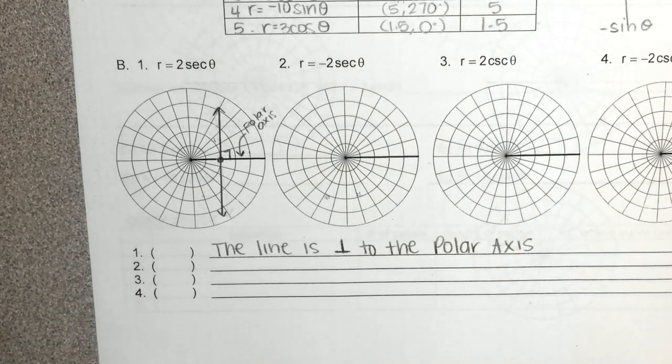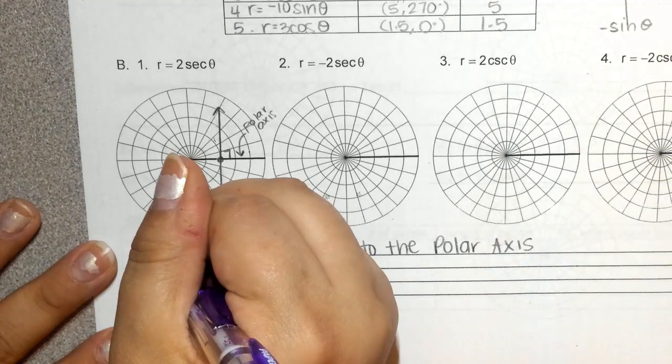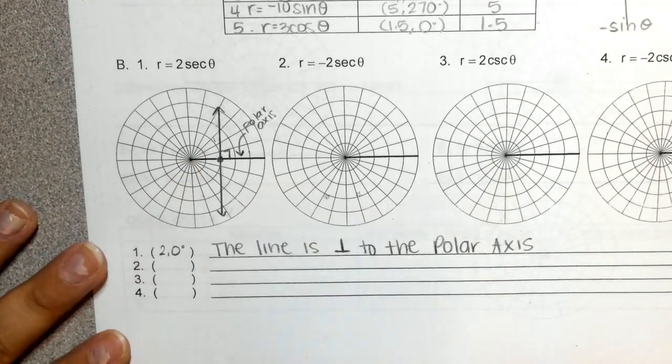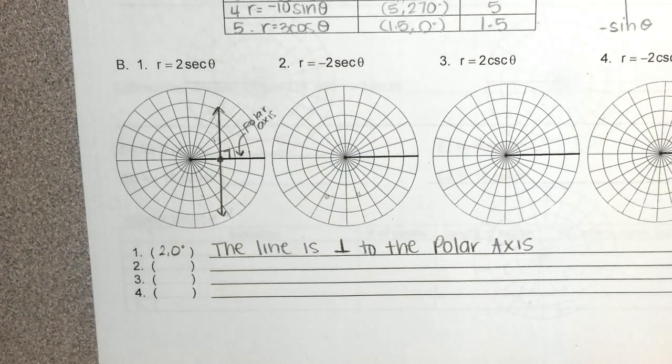And then it also wants us to state the polar coordinate of the point that the line passes through. So where does this line pass through the polar axis at? 2, 0. What questions do I have?